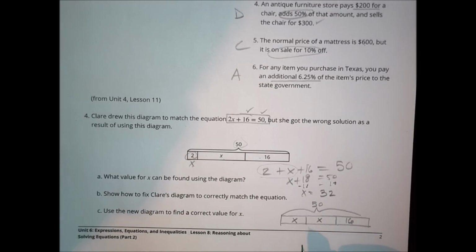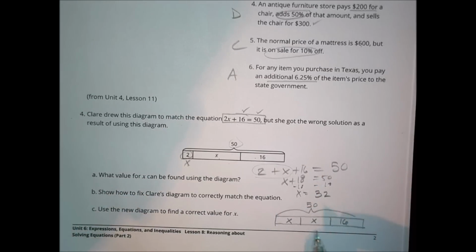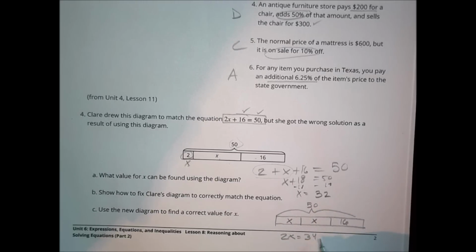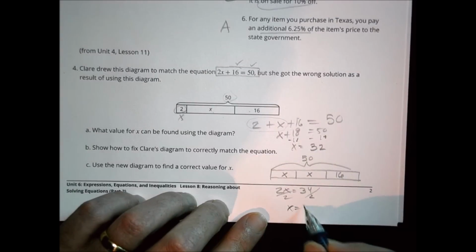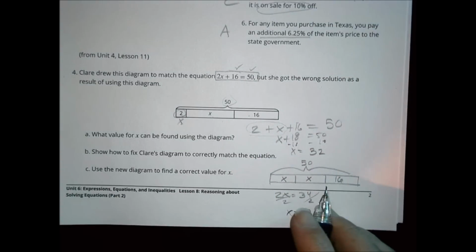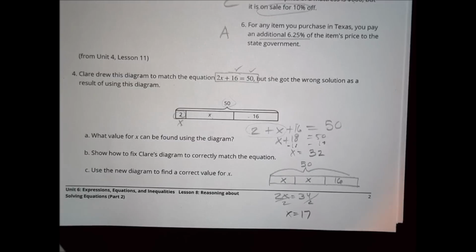In order to find the value of x, we subtract the 16 from the 50, so that 2x equals 34. Divide both sides by 2, and when we do that, we discover that x equals 17.